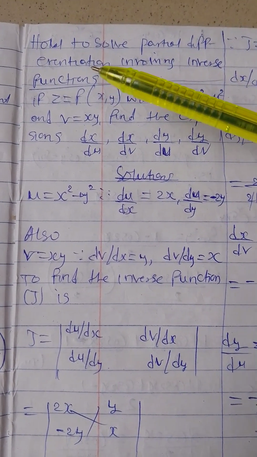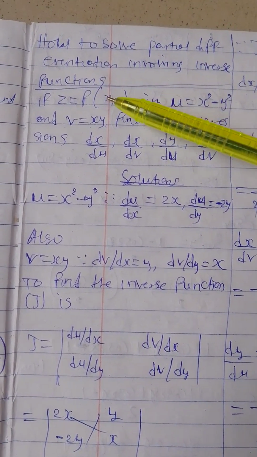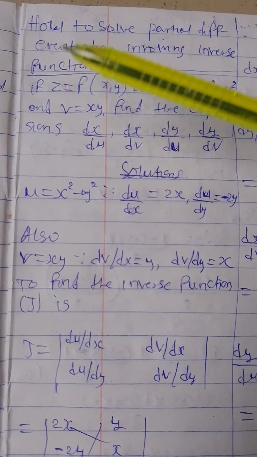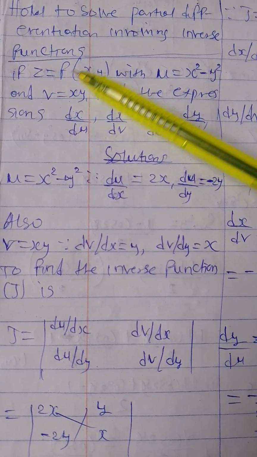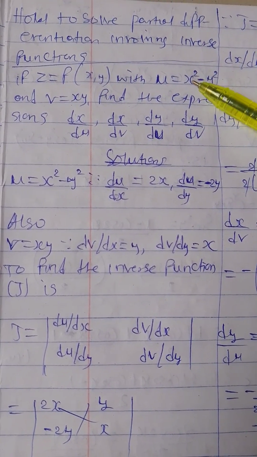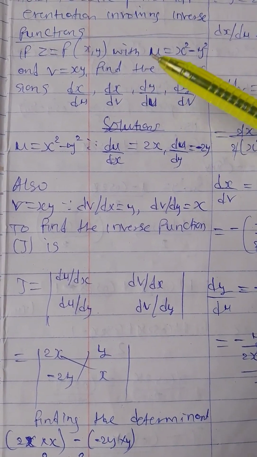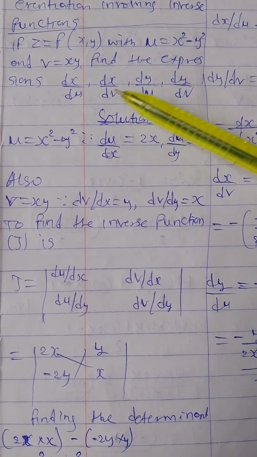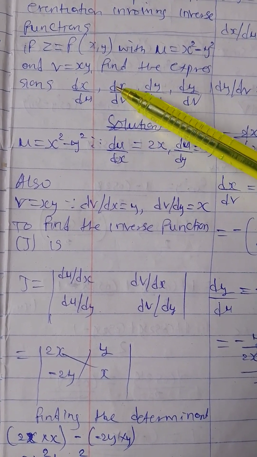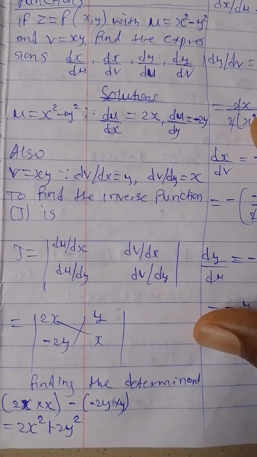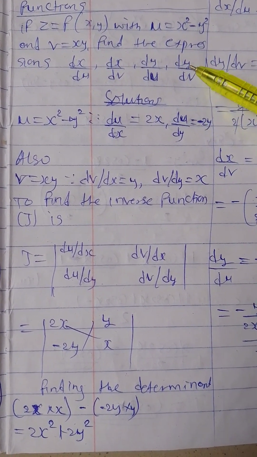On today's video, I'll teach you guys how to solve partial differentiation involving inverse functions. The question says: if z is a function of x and y, with u equals x squared minus y squared and v equals xy, find the expressions ∂x/∂u, ∂x/∂v, ∂y/∂u, and ∂y/∂v.